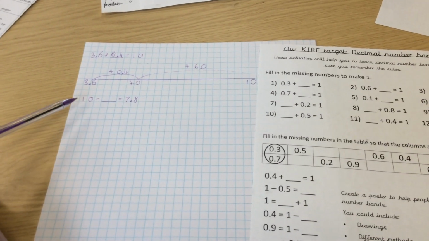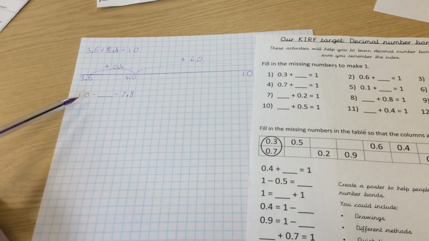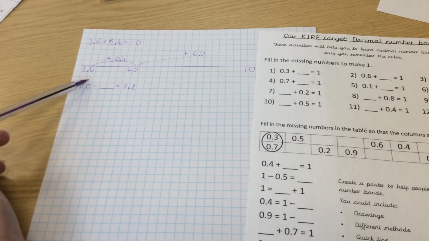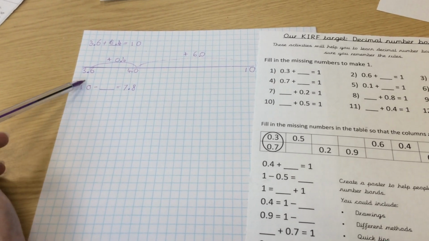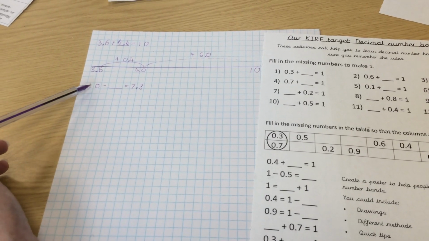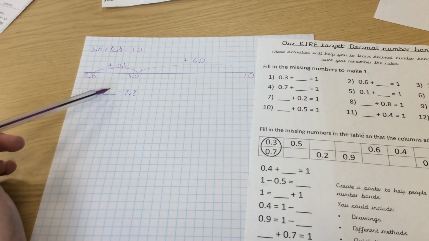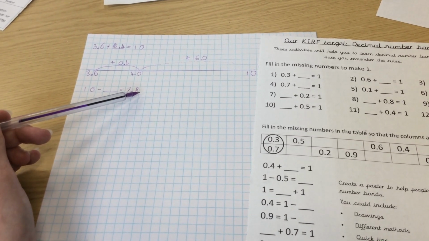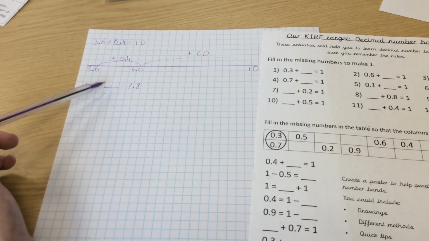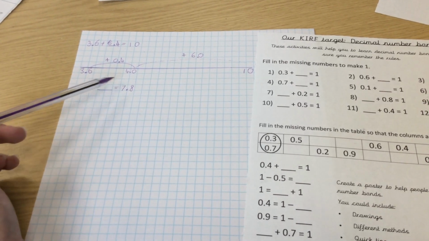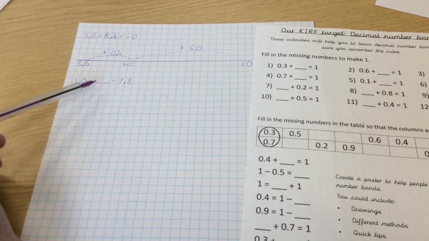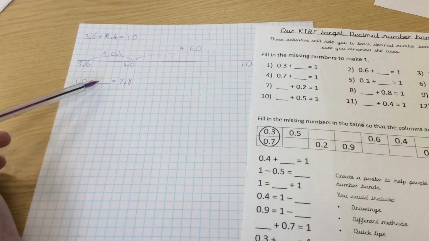Sometimes your questions might be written using an inverse. This is where we start with our largest number, so that will be 10, because this is our total that we are always aiming to get to. So we start at 10, minus our missing number, equals 7.8. So you're going to do exactly the same strategies to find this missing number, but your calculation is just written a different way round. Don't let this throw you off, because actually we still need to do the same calculation.